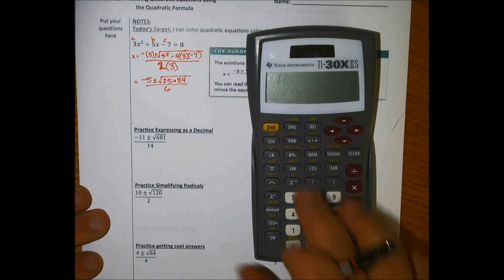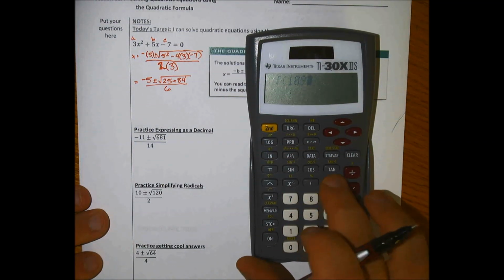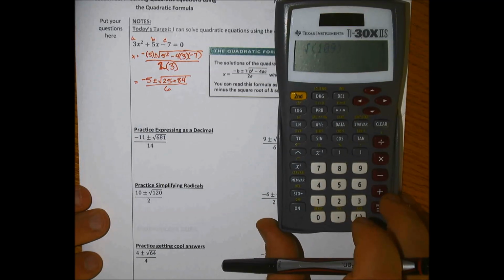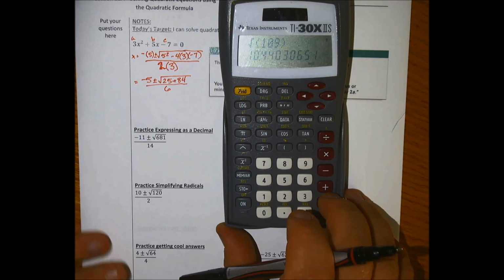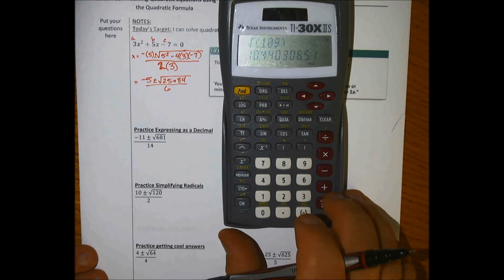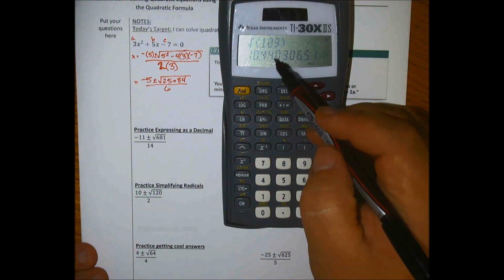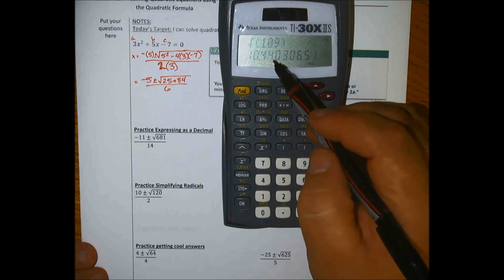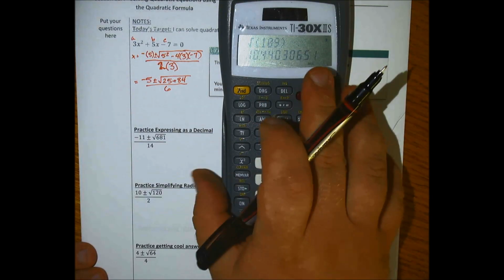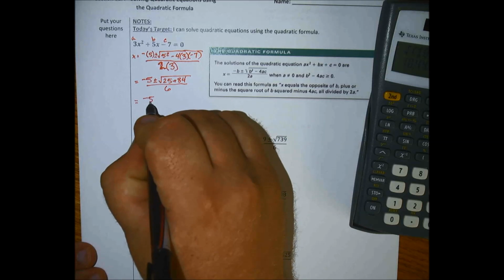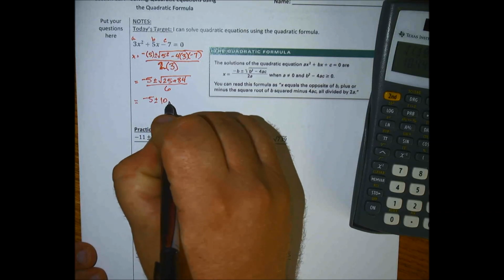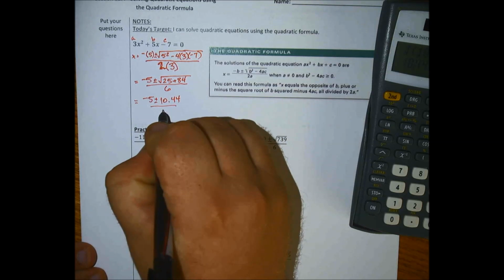So I'm going to take the square root of 109, and let's get that to where you can see it a little bit better. The square root of 109 is going to give me 10.44030065. I'm just going to round that to the nearest hundredth, which is what I usually ask you to do with decimals. So we're going to call that 10.44. So what we're left with here is negative 5 plus or minus 10.44 divided by 6.